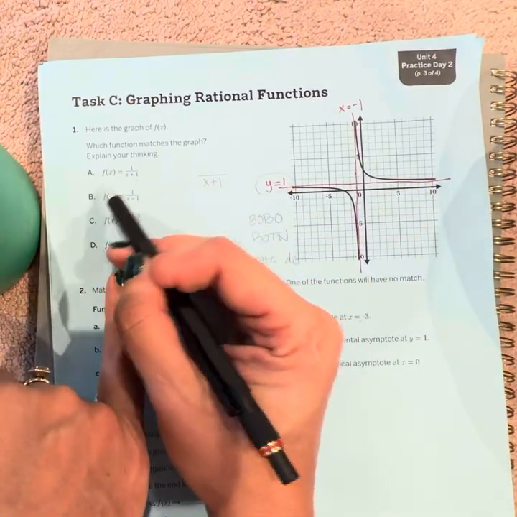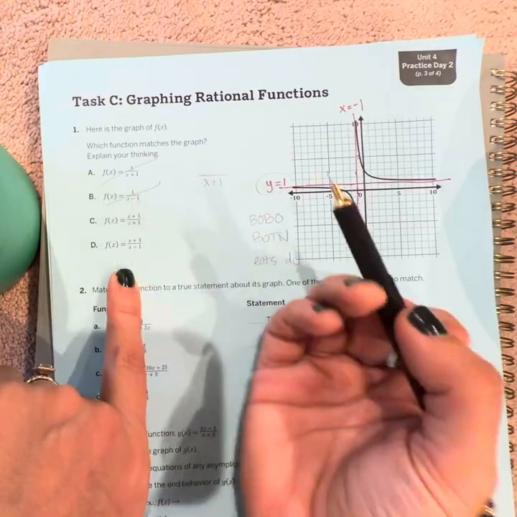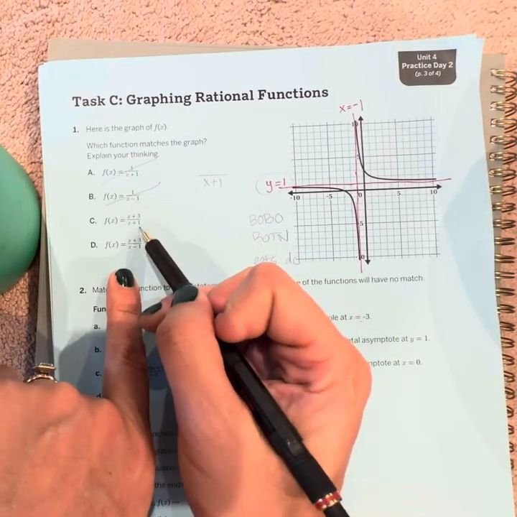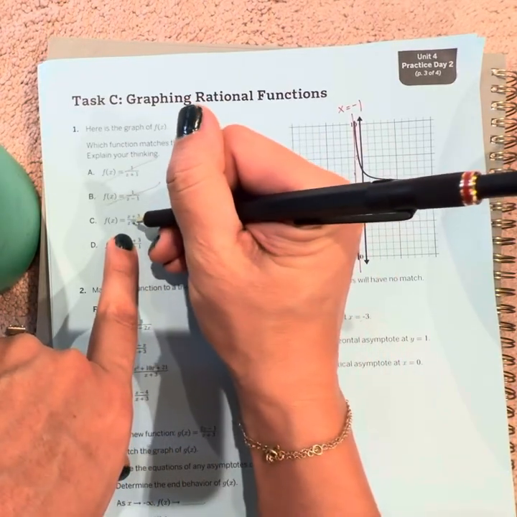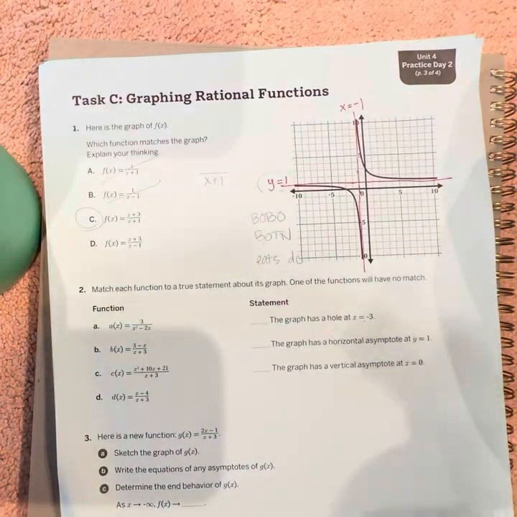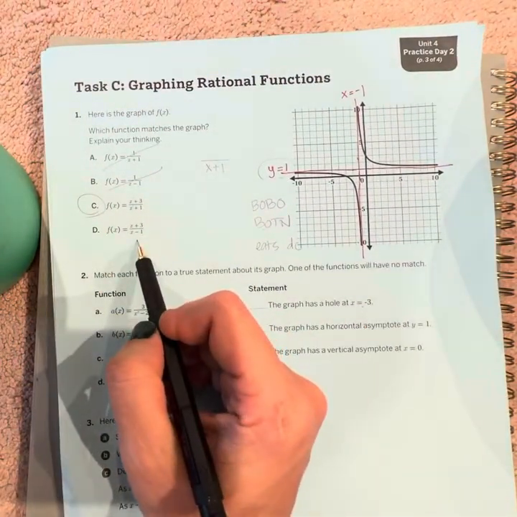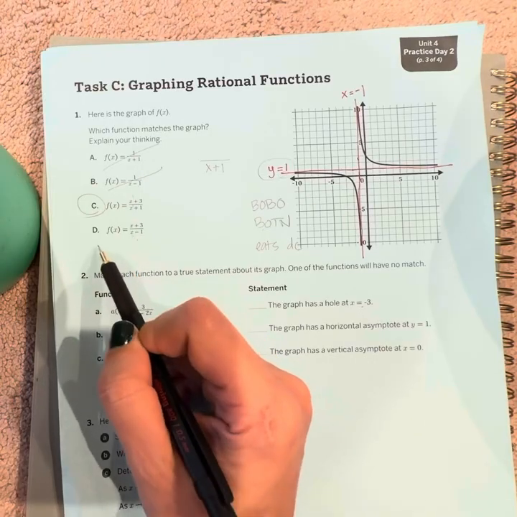So this is bigger on bottom. This doesn't have the x plus 1, and it's bigger on bottom. This has an x plus 1. The exponents are the same, and when you divide coefficients, you get 1. And lastly, this one's bad because it doesn't have an x plus 1 in the denominator.